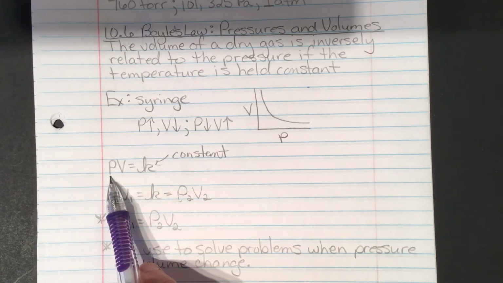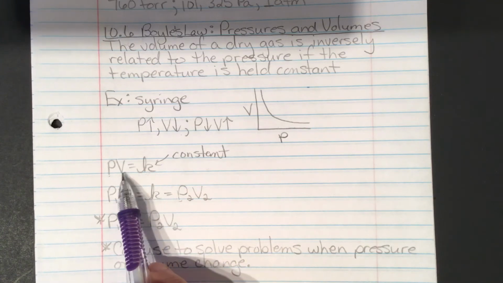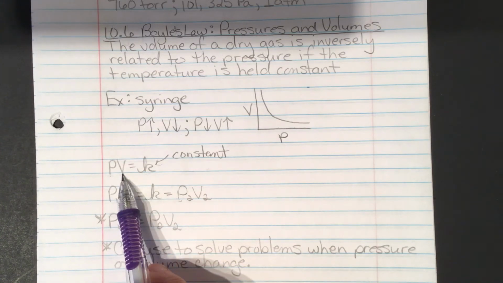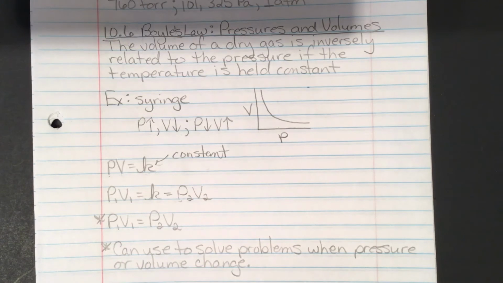Well, what if I double the pressure? If I double the pressure, in order for K to still be 1, that means I have to decrease the volume by half, so that I have 2 times a half equals K. That's why they call it an inverse relationship, because in math we call those inverses.